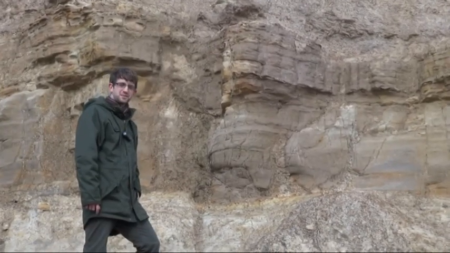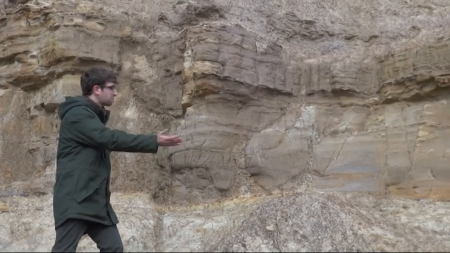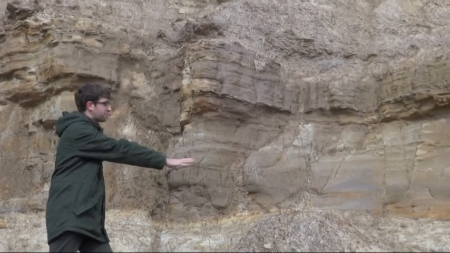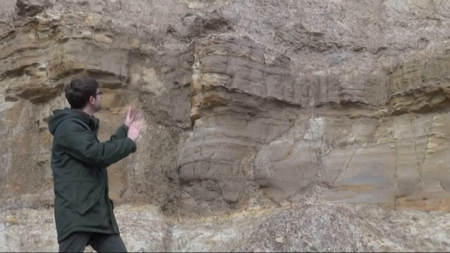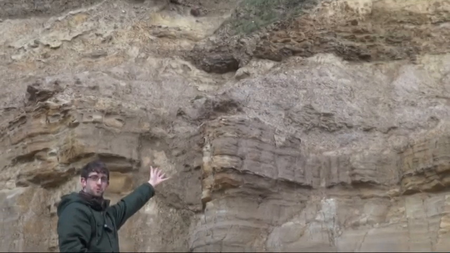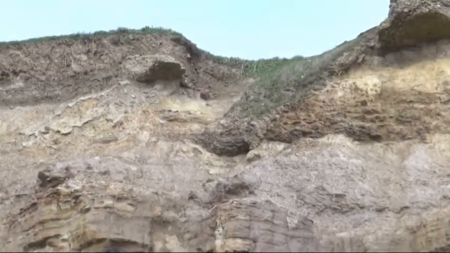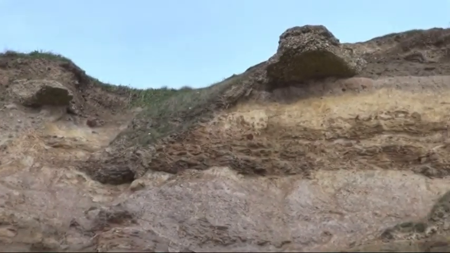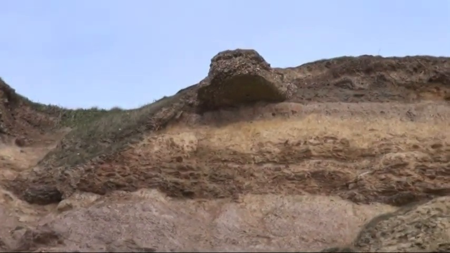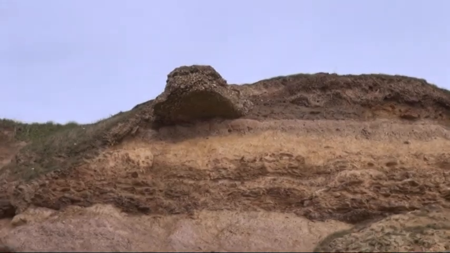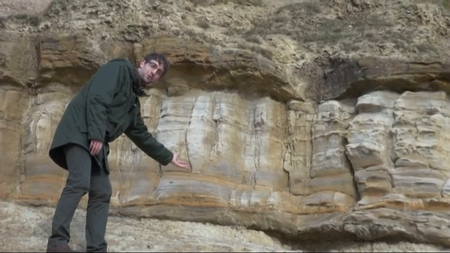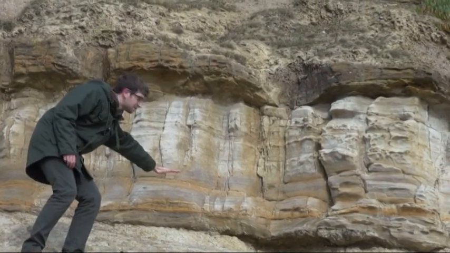On rough days, the sea will come right in and cut away at the soft rock at the bottom of the cliff face. The remaining heavier rock on top will push down and eventually come off. Here's an excellent example of how the sea has cut into the cliff face.